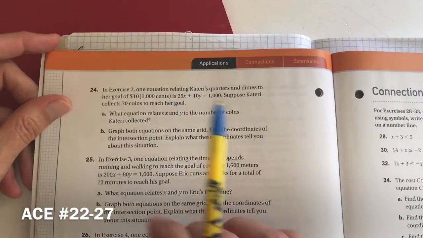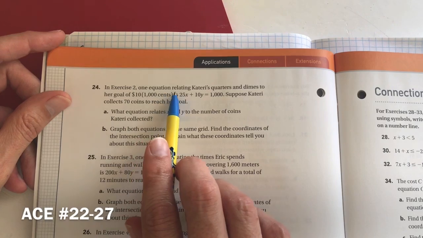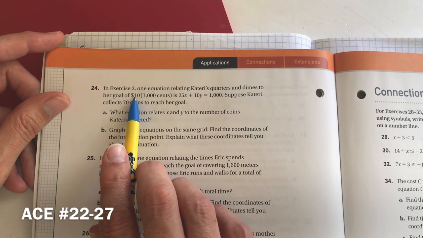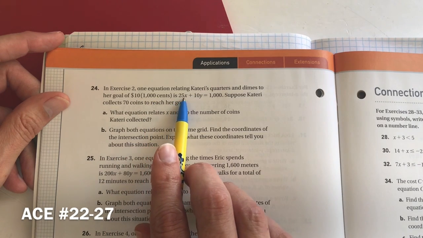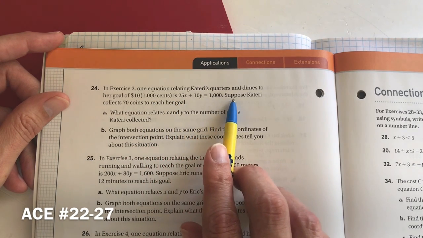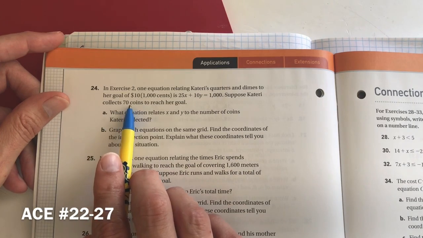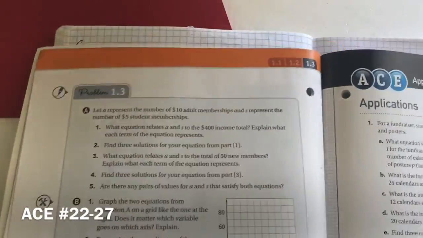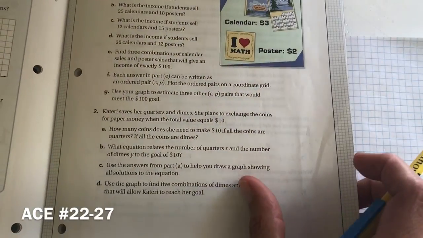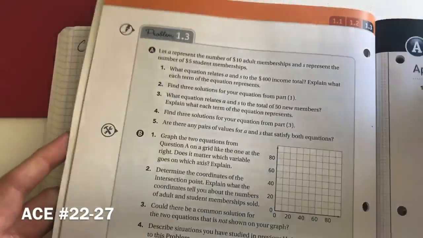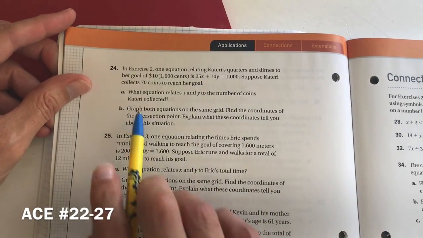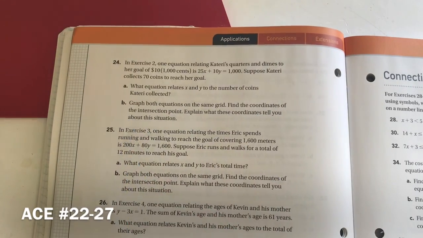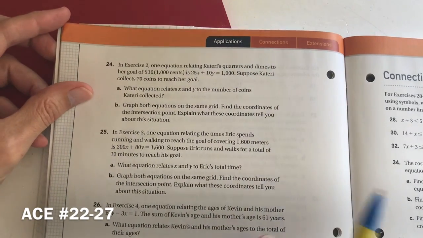24. In exercise 2, one equation relating Kateri's quarters and dimes to her goal, $10 or 1,000 cents, is 25x plus 10y equals 1,000. Suppose Kateri collects 70 coins to reach her goal. So this goes back to number 2, so make sure we check on that one. Okay, so this is her work about coins getting the $10. Hopefully you remember that one. Graph both of those equations, find the coordinates of the intersection point, and explain what those coordinates tell you about the situation.